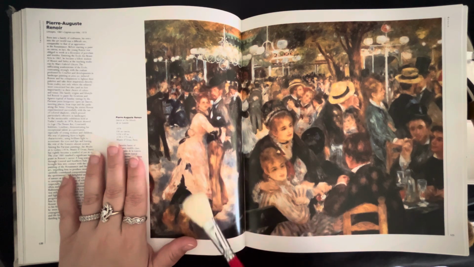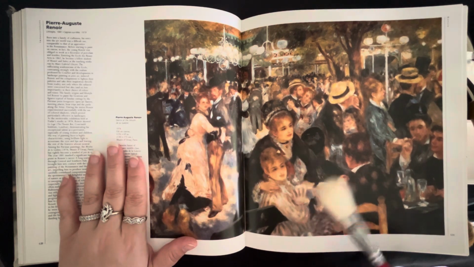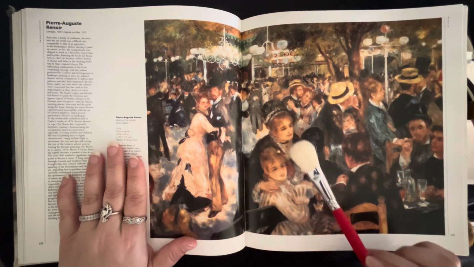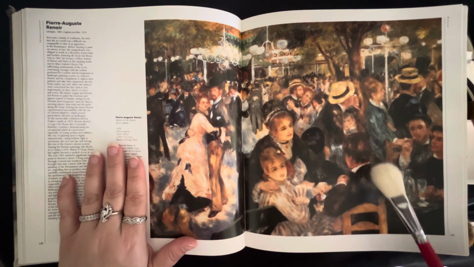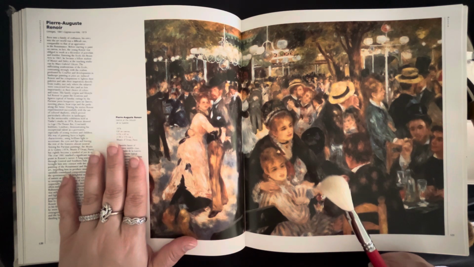It's a bustling scene, dancing and merriment. But I find there's something also quiet about it.